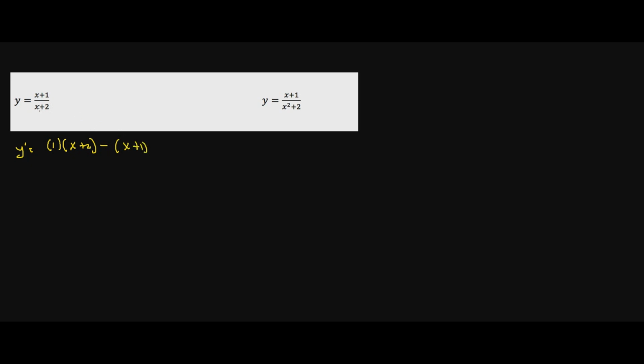Now take the derivative of the bottom, which just happens to be 1, all divided by the bottom squared. Boom, just like that. Okay, if you distribute 1 across, we're just going to get 1 times x, which is x, plus 1 times 2, which is 2. So you see, we don't really even need this 1 here because it's just 1. Okay, we do have this minus sign.